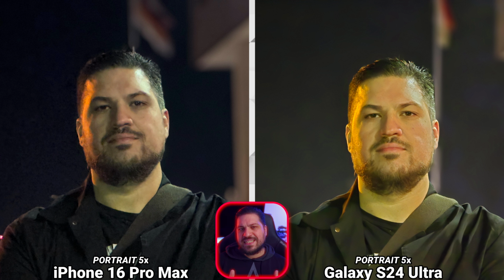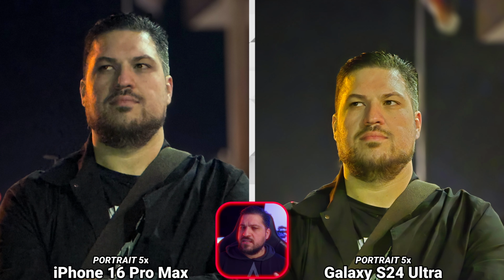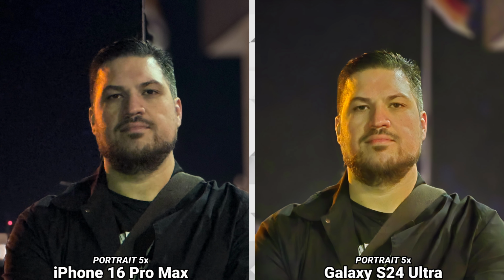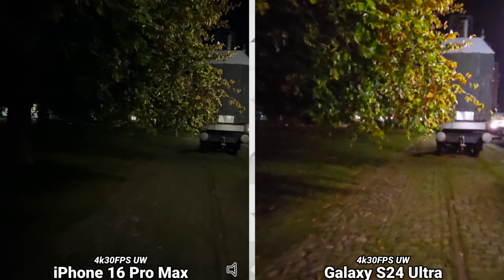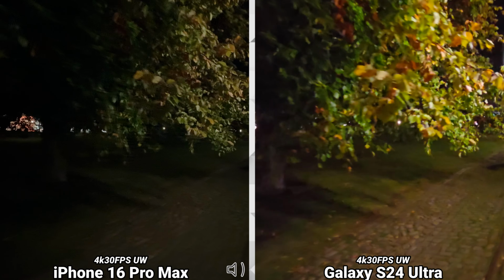5x portraits at night aren't the real deal either, especially with the limited light. The S24 Ultra is overall doing a better job, while the iPhone has a really hard time. I'm now recording with the ultra-wide lenses, 4K 30 frames per second.